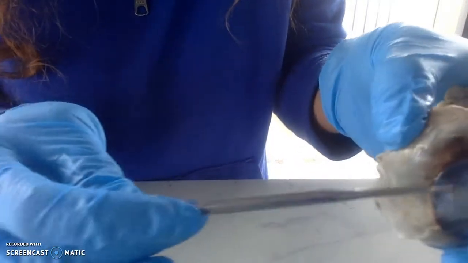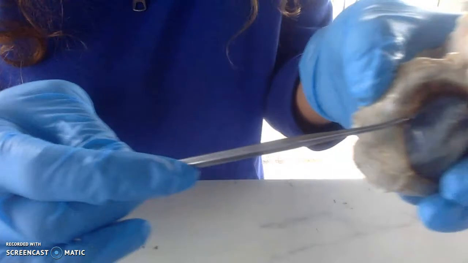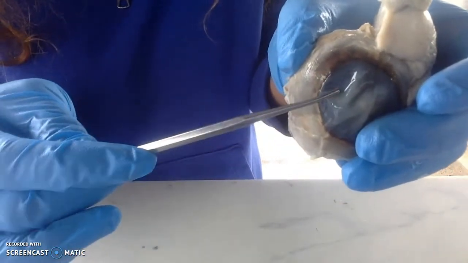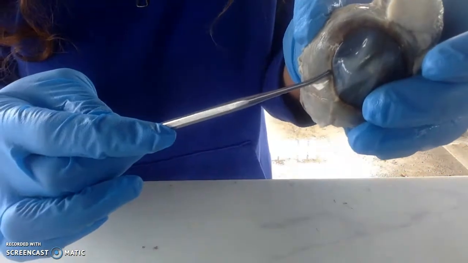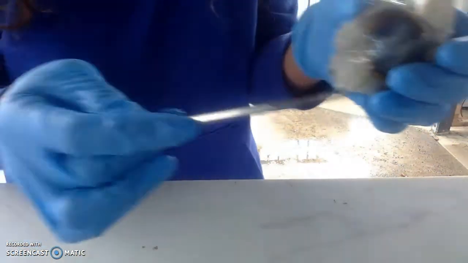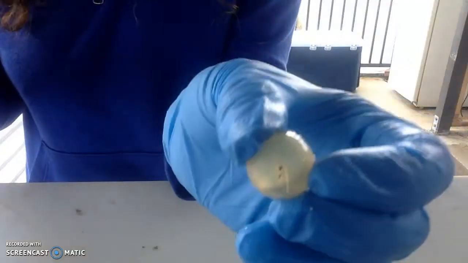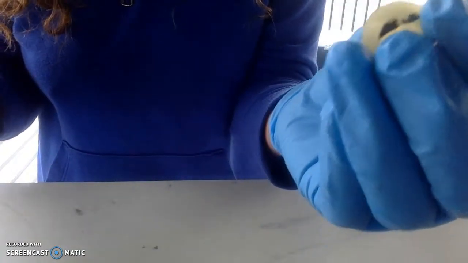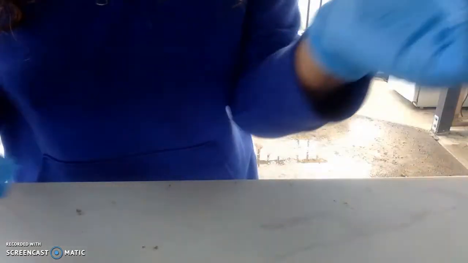The front part of it is the anterior cavity, and right behind it, there's the posterior cavity of the eye. And then here is the lens of the eyeball. I just went ahead and took it out. It was easier to do that.